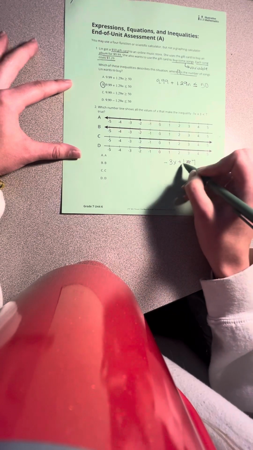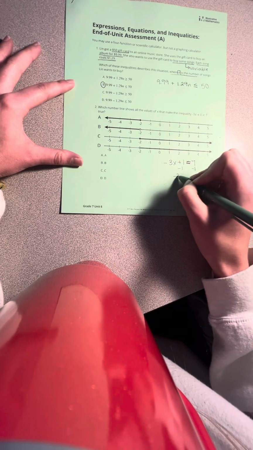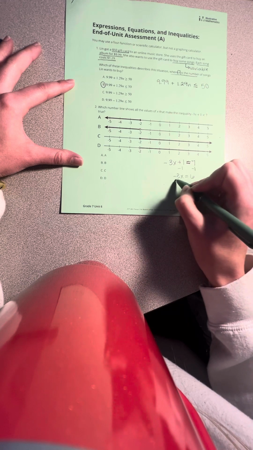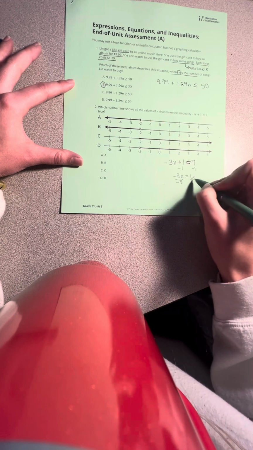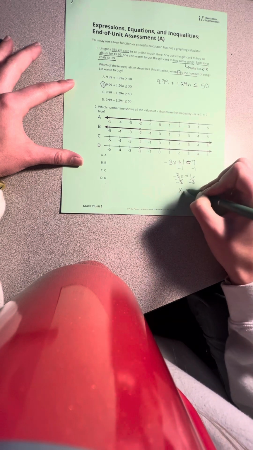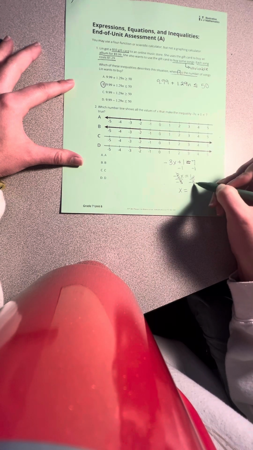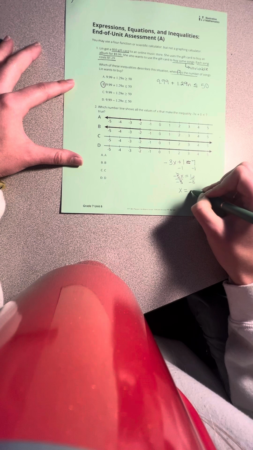All right, so first thing I need to do is subtract the 1. So now I have negative 3x is equal to 6. Then I'm going to divide by negative 3. Okay, so those cancel. I have x is equal to 6 divided by negative 3, which is negative 2. So this tells me that negative 2 is where I'm going to start on my number line, which, as you see, all of them start at negative 2.